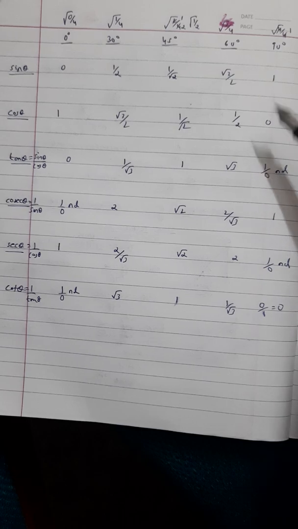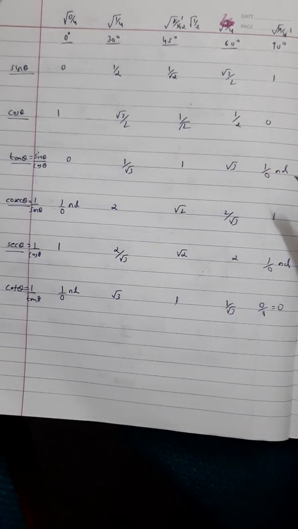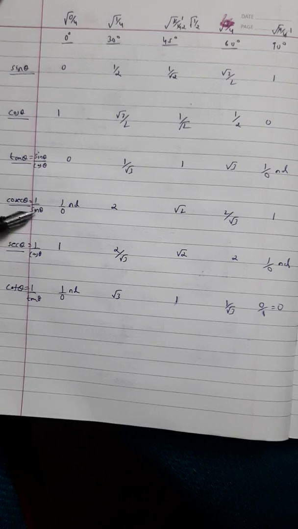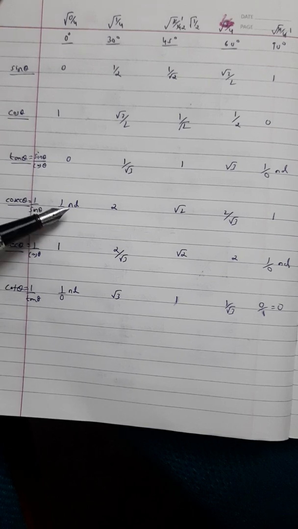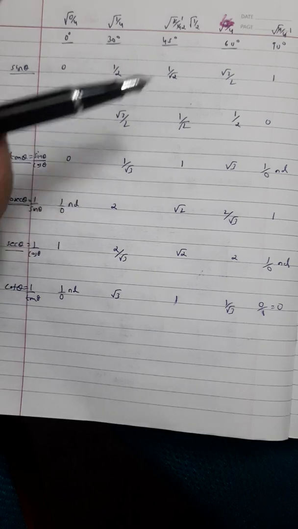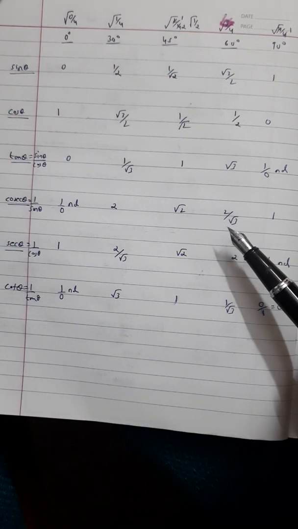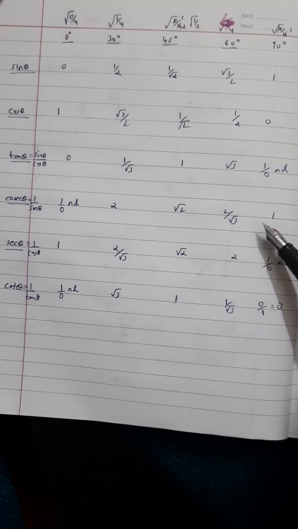So tan is obtained by dividing sine and cos. Now once we get the 3 basic trigonometric ratios, we just have to take the reciprocals. We know that cosec is the reciprocal of sine. So sine 0 was 0, so cosec 0 will be 1 by 0, that's not defined. Then here we have 1 by 2, this will become 2. 1 by root 2 will become root 2. Root 3 by 2 will become 2 by root 3. And 1 will become 1 because the reciprocal of 1 is 1 itself.